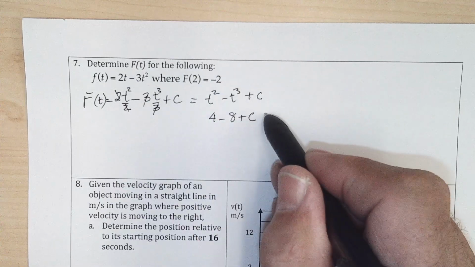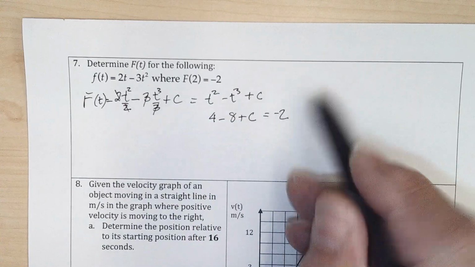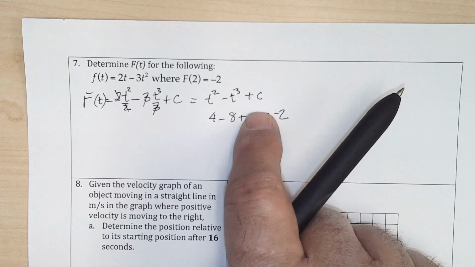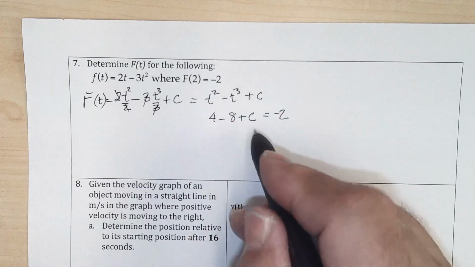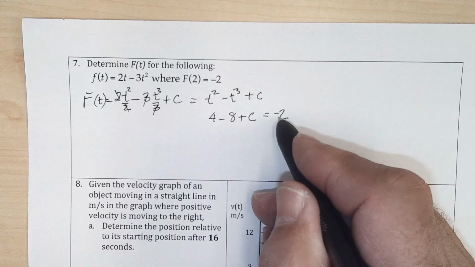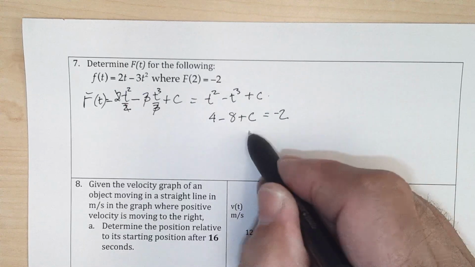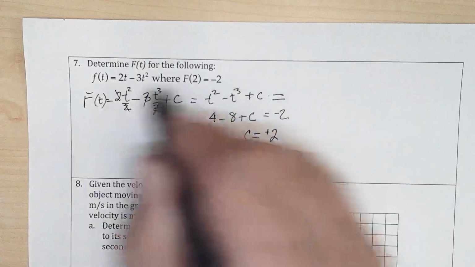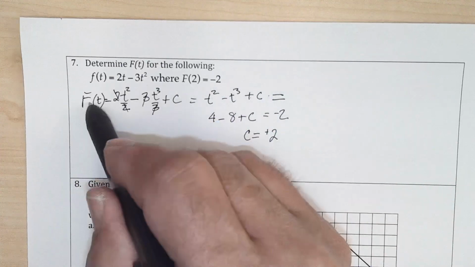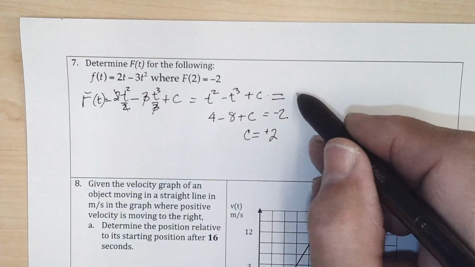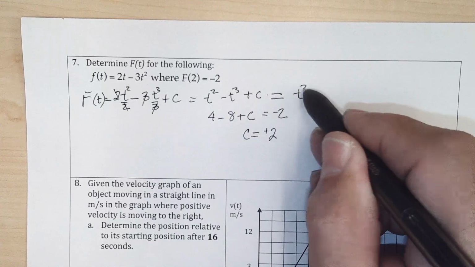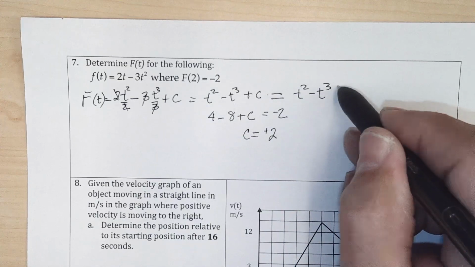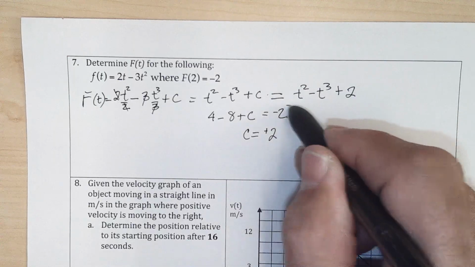I'm supposed to get minus 2. Well, if c wasn't there, I'd have minus 4. Minus 4 plus 2 would make minus 2. So c has to be plus 2. So my equation, the antiderivative of this, is going to be t squared minus t cubed plus 2.